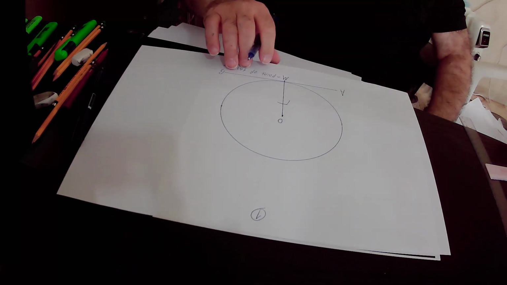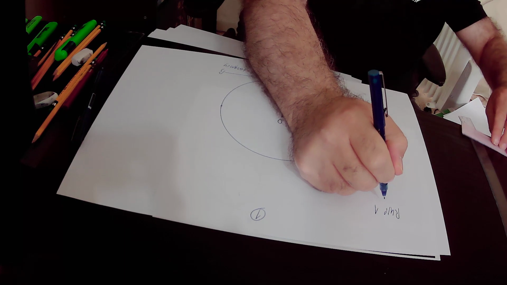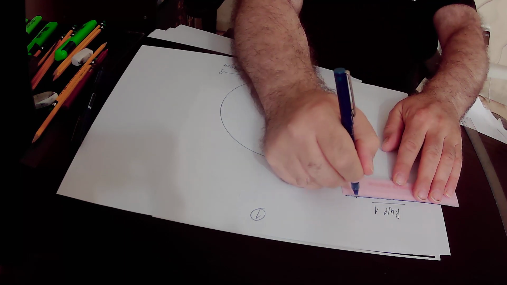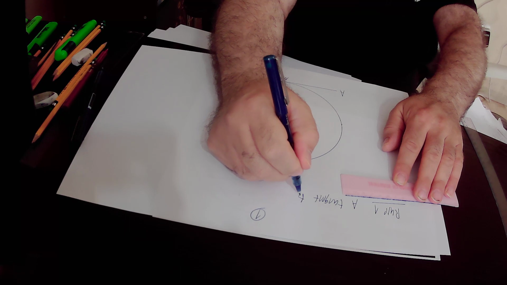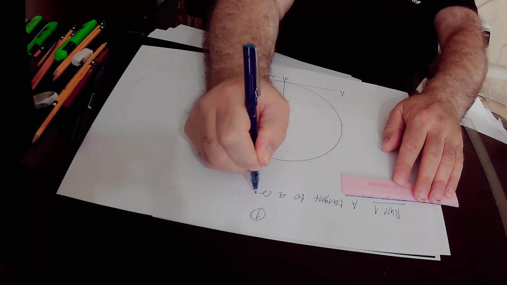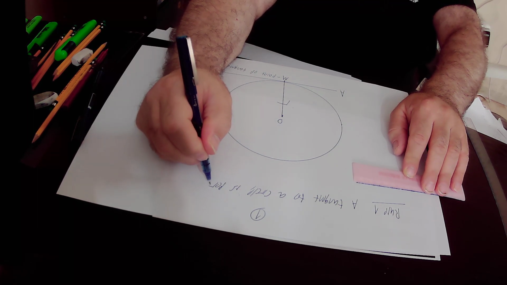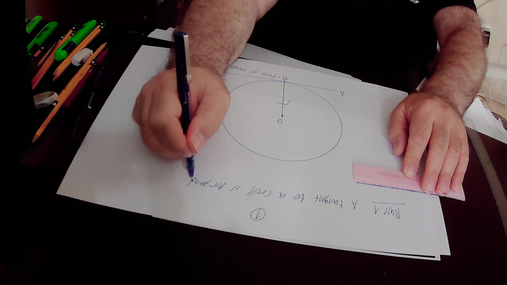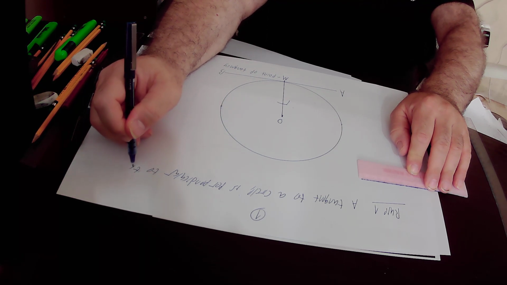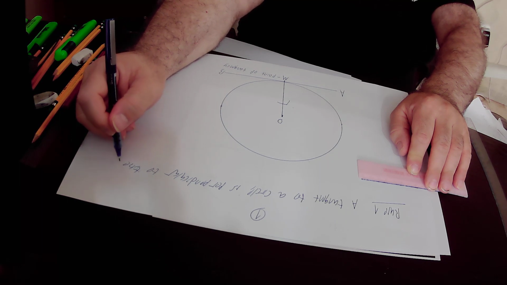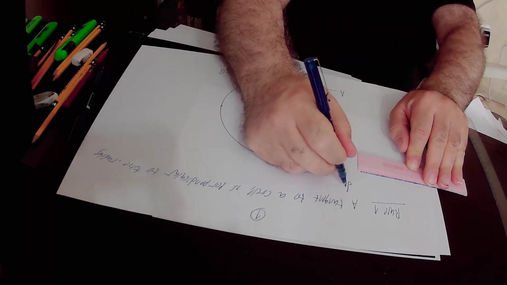And according to rule number 1, a tangent to a circle is perpendicular to the radius drawn to its point of tangency.